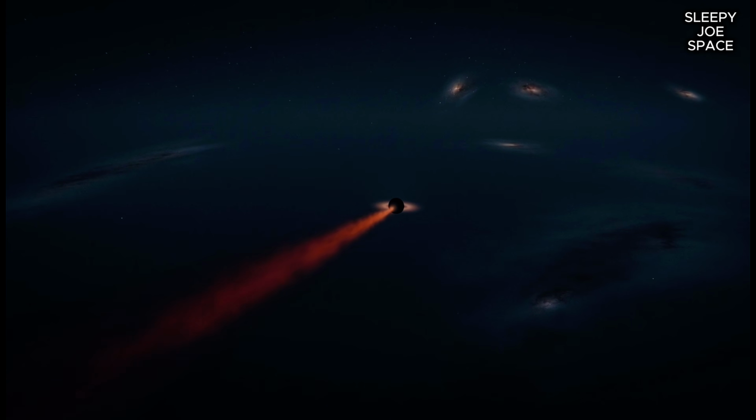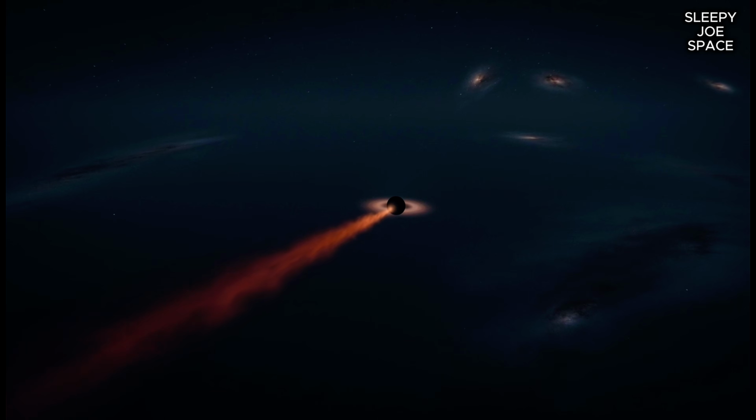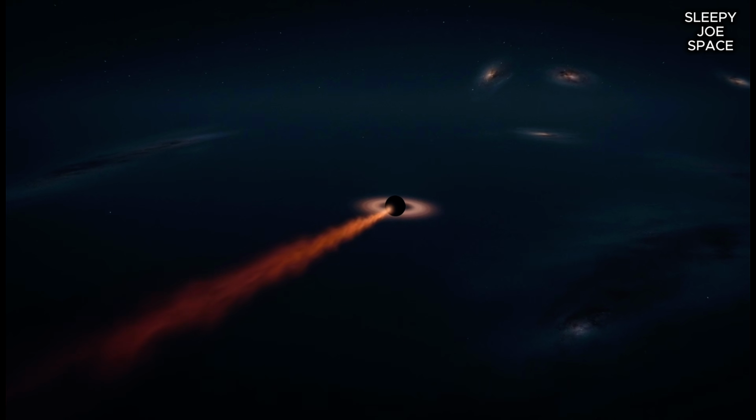The ring itself, the bright crescent that became the most famous image in modern astrophysics, is not the event horizon glowing.